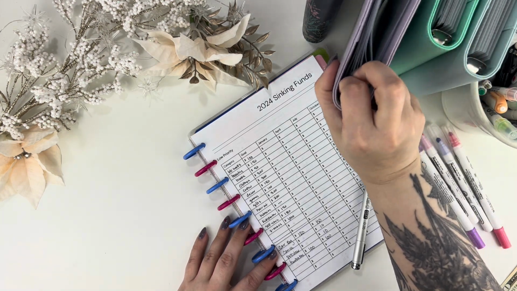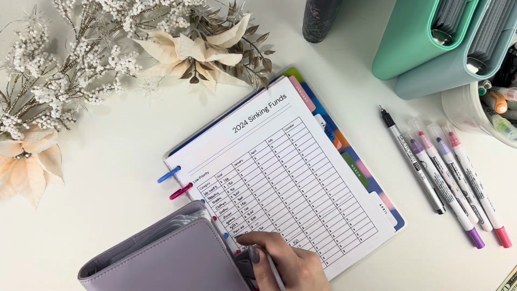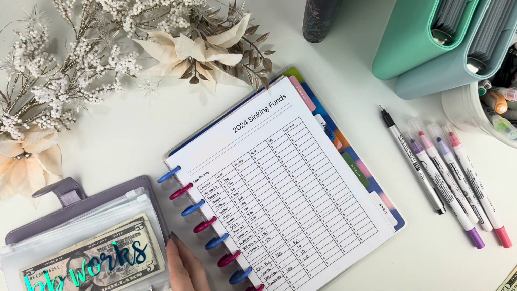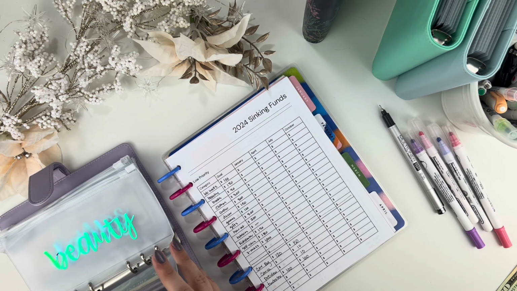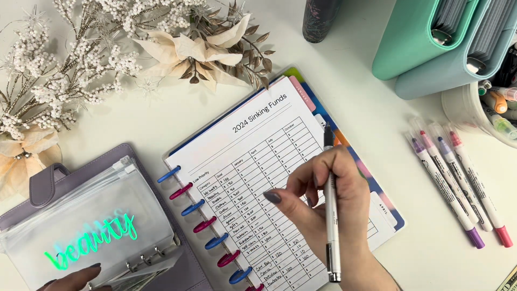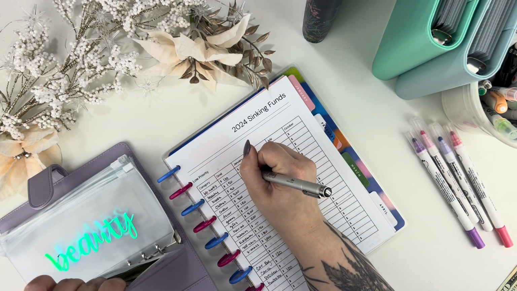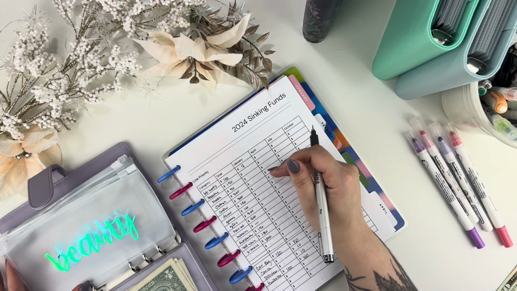And then our final binder is the low priority, this purple binder, which doesn't have a lot of money in it, but let's count what it does have. All right, Bath and Body Works has $7 in it. I definitely am going to get to a point where I can pay into these more.